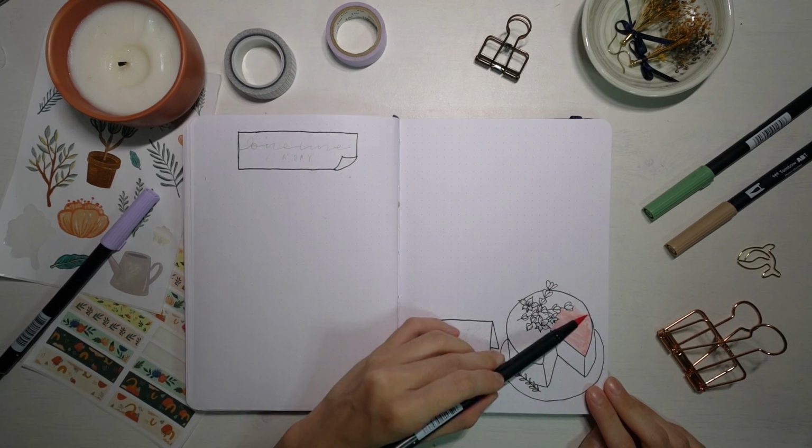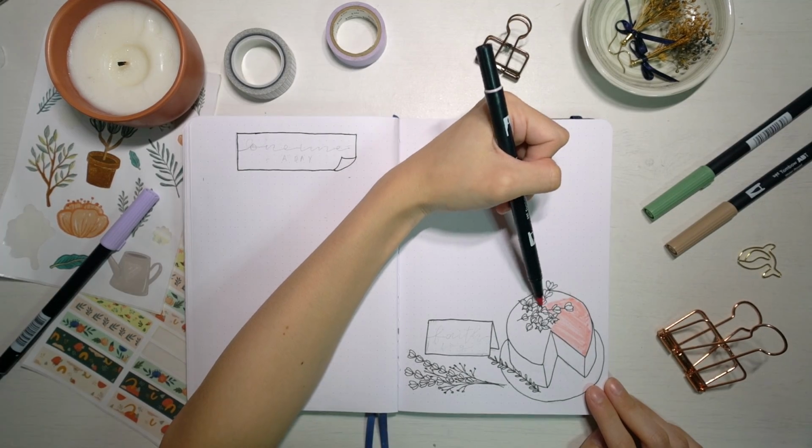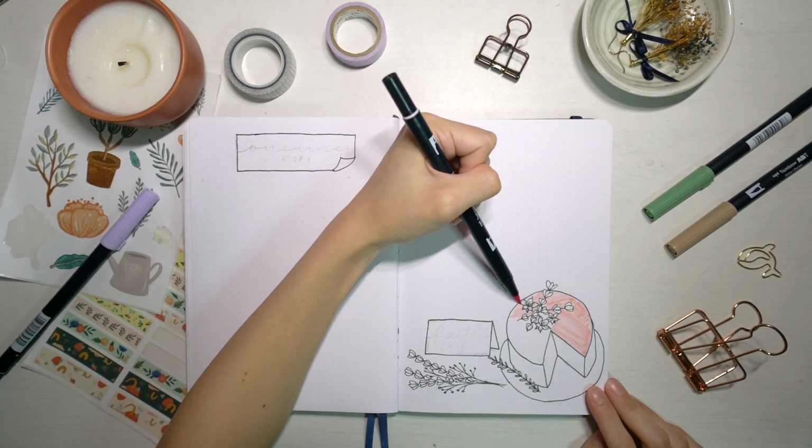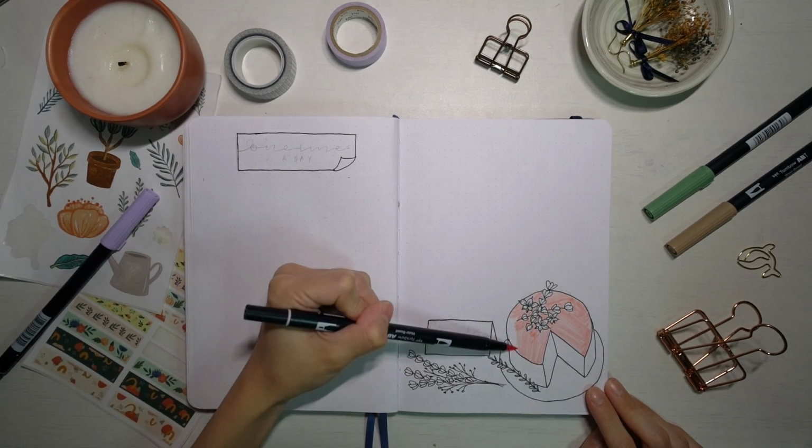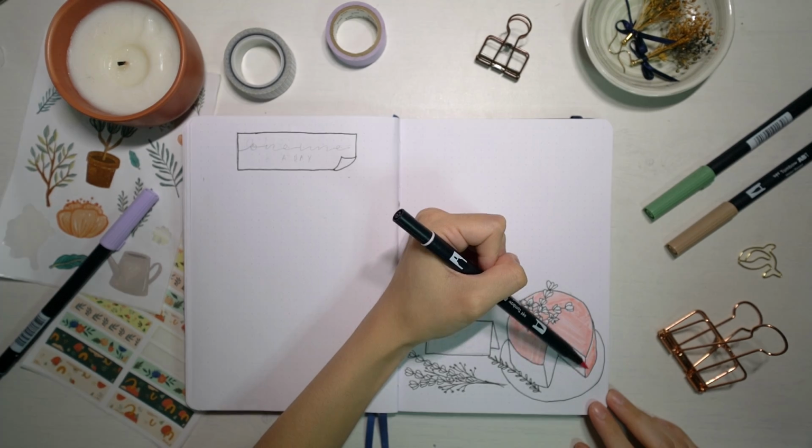So anyway, for my fave log, I'm kind of trying to draw a little cake on the right side, and then I'm trying to write fave log in a kind of place card setting, kind of like at a nice fancy dinner.